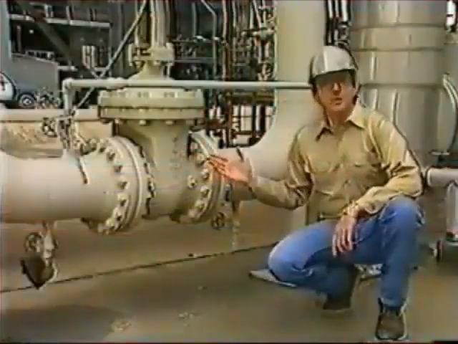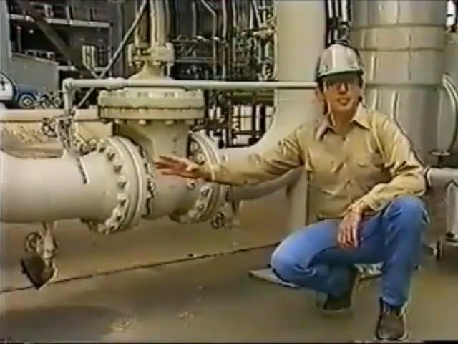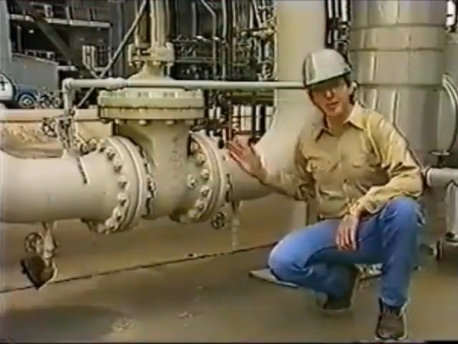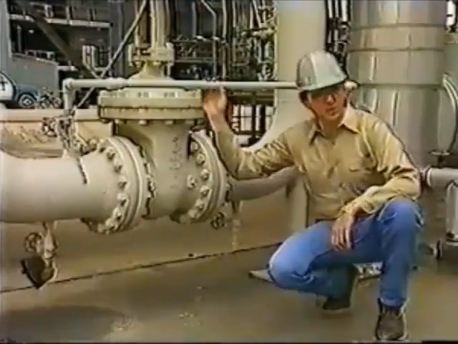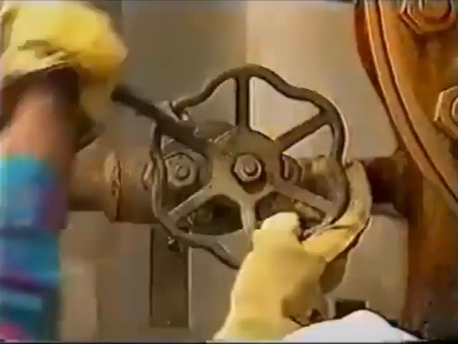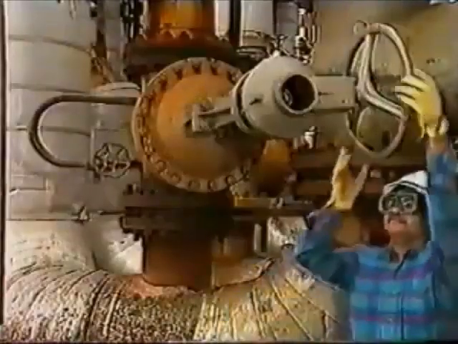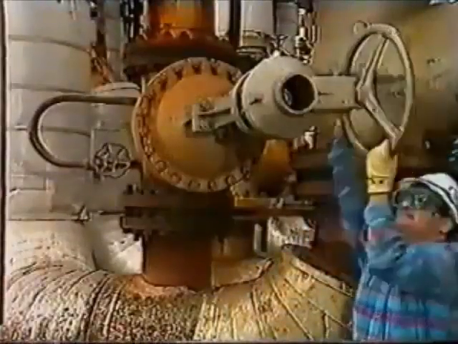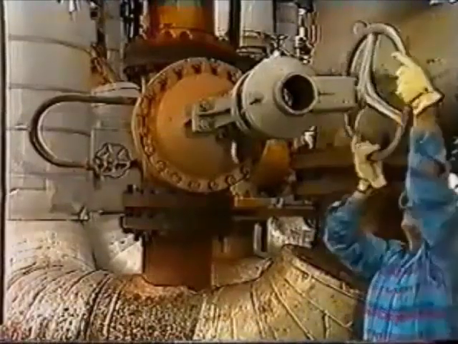Some large valves are often difficult to open because one side of the flow control element is under much more pressure than the other side. These valves are usually equipped with an equalizing line. The valve on the equalizing line is always open before the main valve. This allows pressure to equalize on both sides of the flow control element, making the large valve easier to operate.